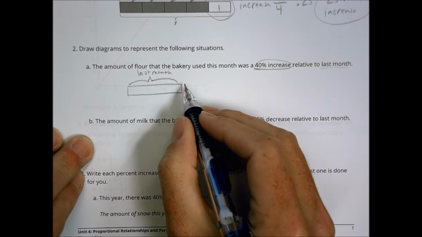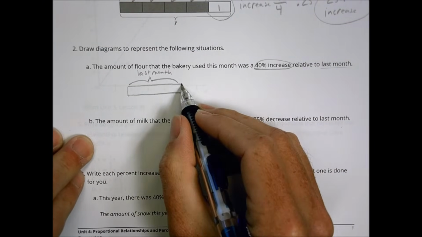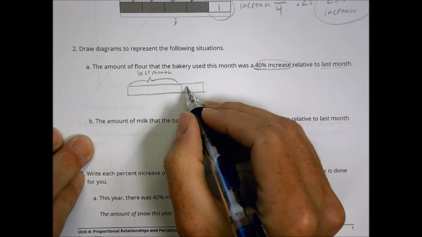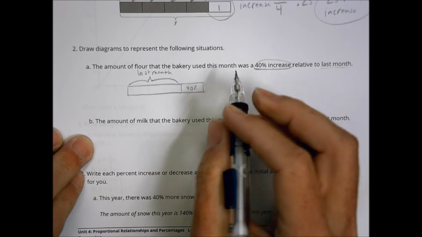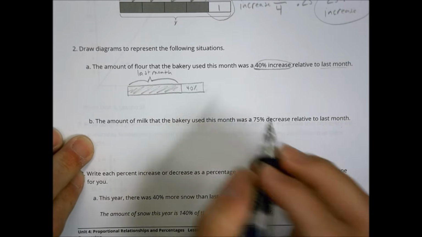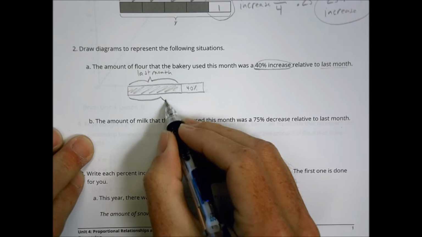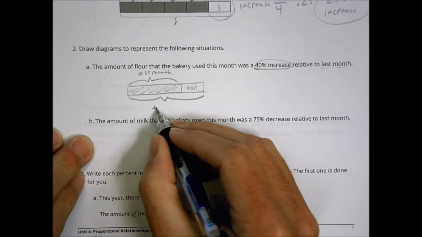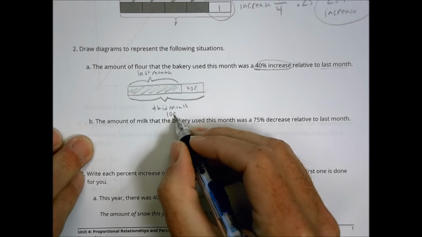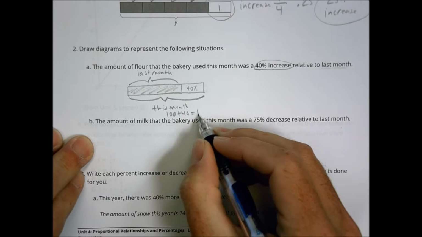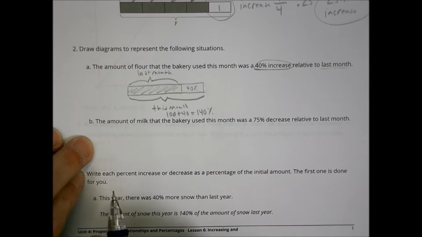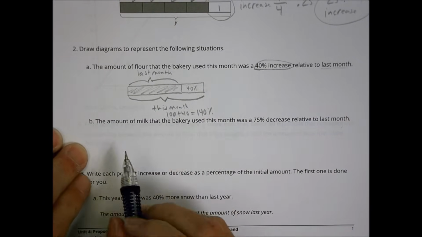Now this month, they had an increase of 40%. So here's my 40% increase. Okay, that's the increase. So that's my original plus the 40%. So my new amount this month is going to be 100 plus 40, which is 140%. Is how much flour they used this month compared to last month.